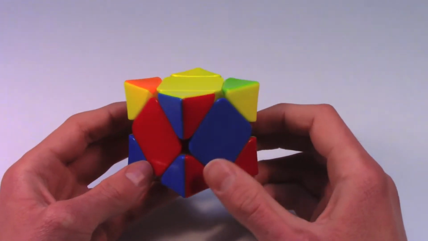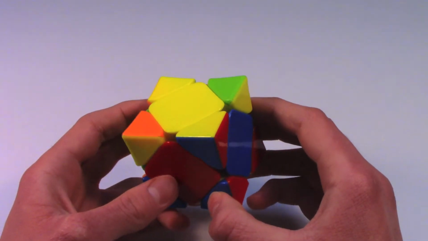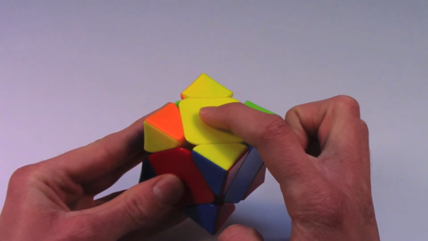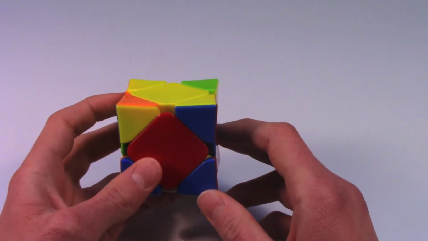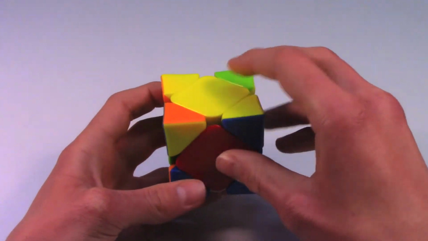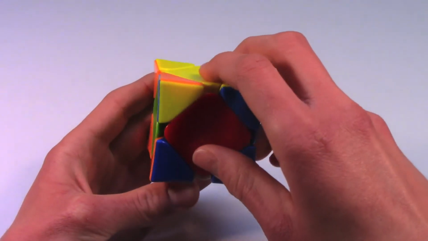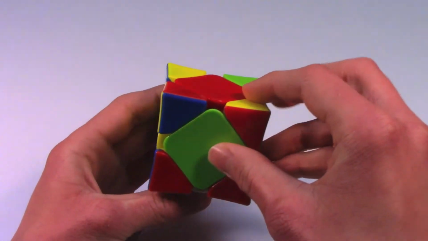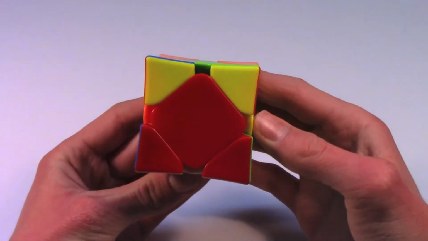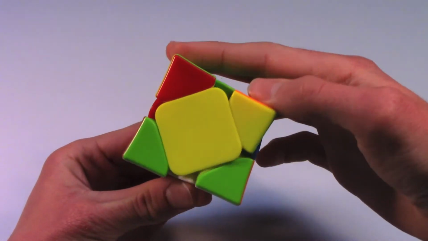And here we have the last case in this group, and it looks like this. So we have this yellow center on top this time, and we're going to hold it like this. And the algorithm that I use to solve this is sledgehammer, Y rotation, sledgehammer, another Y rotation, and then hedge slammer.